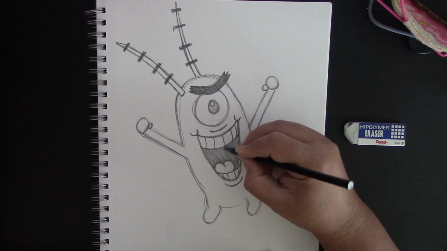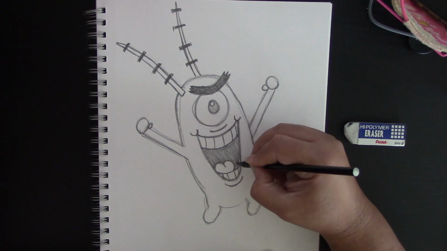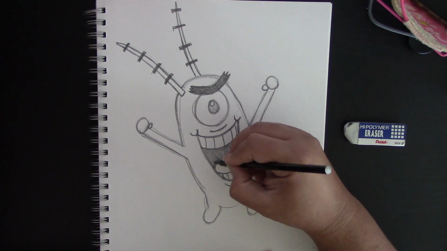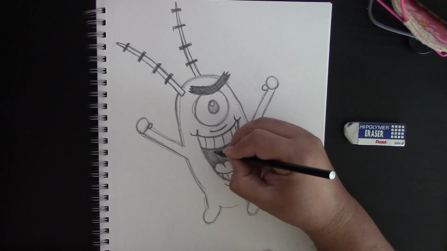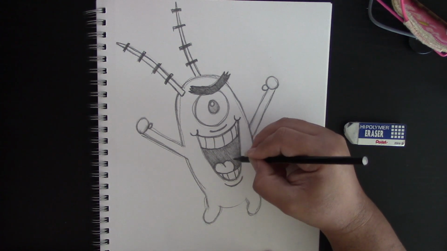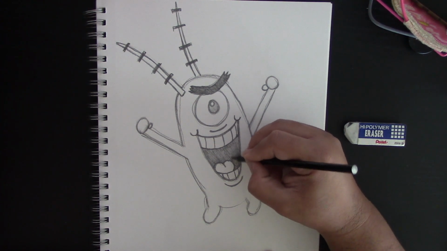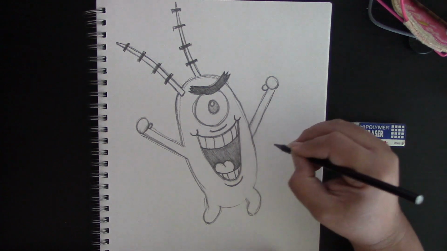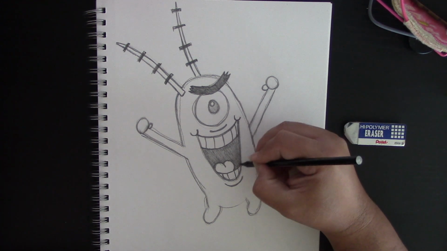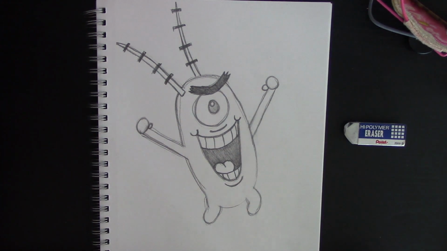And notice when I'm coloring, or should I say shading, I'm going in the same direction. That way it keeps the lines looking uniform, and it doesn't make it look like it's all squiggly lines everywhere. So I just go in the constant same direction. If you go all in the different directions, you can definitely see it in your picture, and it's not going to look as, I guess, finished if you do it that way.